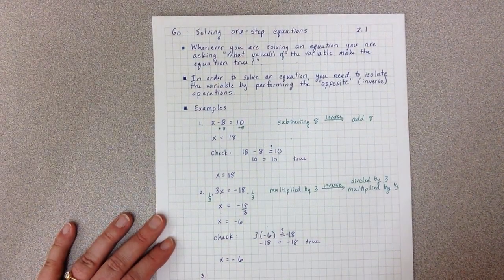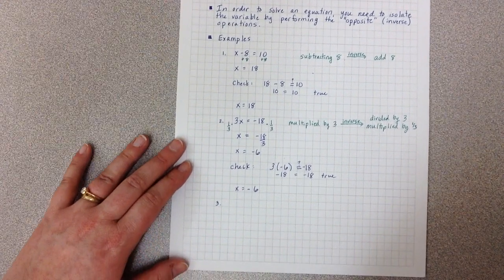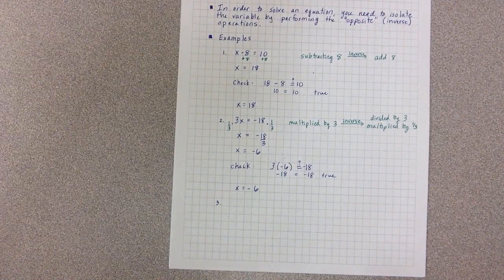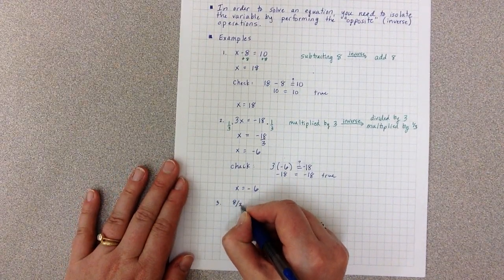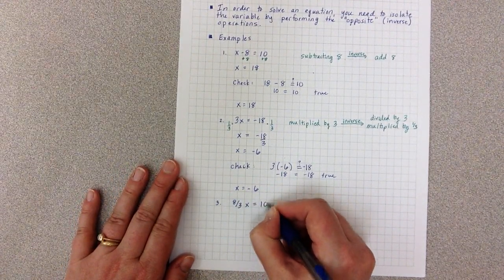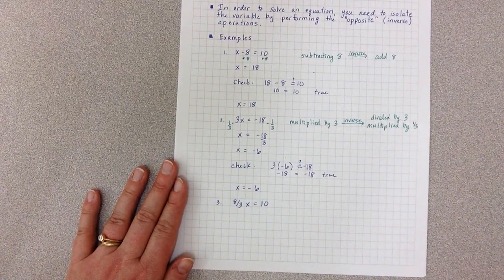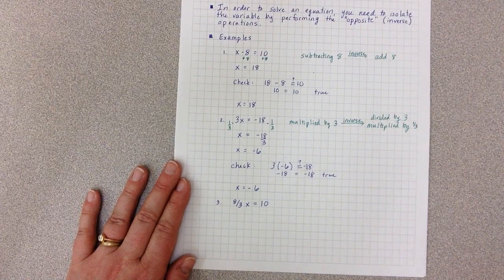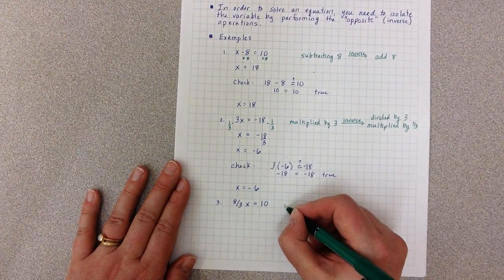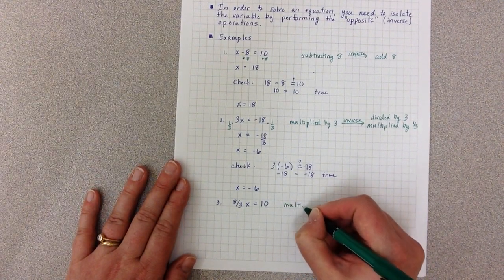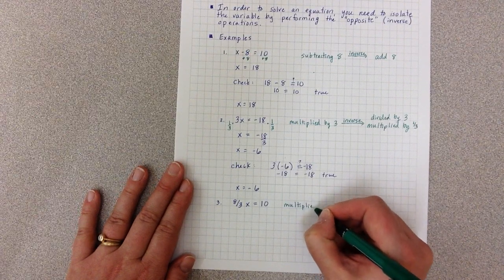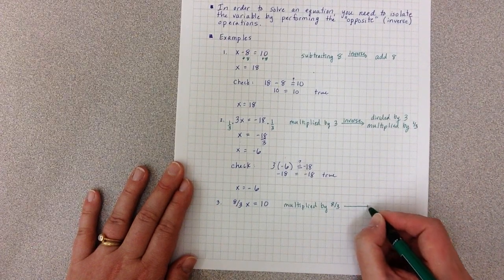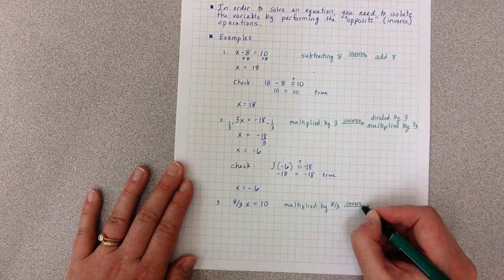Our third example brings us into a land that's just a little bit more complicated than these first 2. And it is 8/3 x equals 10. So again, I ask myself, what operation is happening between the x and the 8/3, and it's being multiplied. So we are multiplied by 8/3. So I need the inverse.